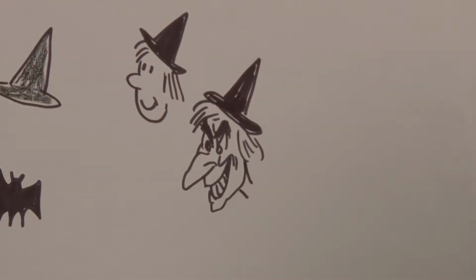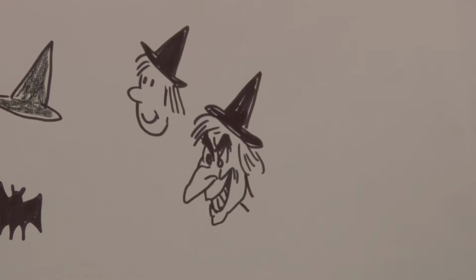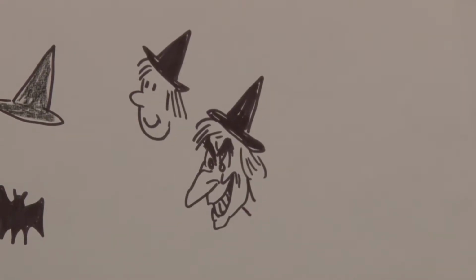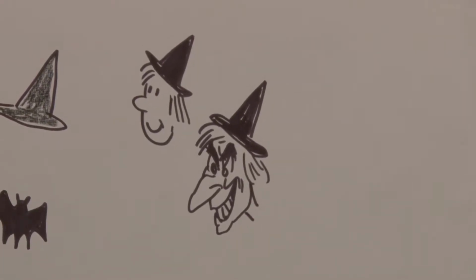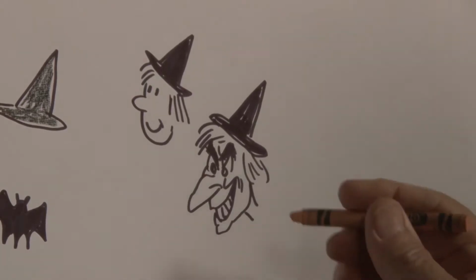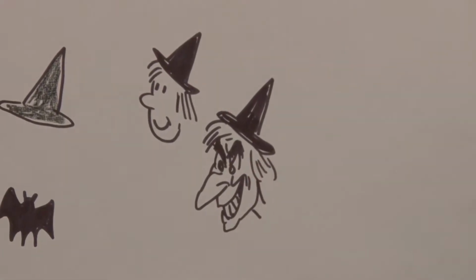And I mentioned colors here just a moment ago, and one thing I like, and I suppose most everyone does about Halloween is, well, let me explain further.